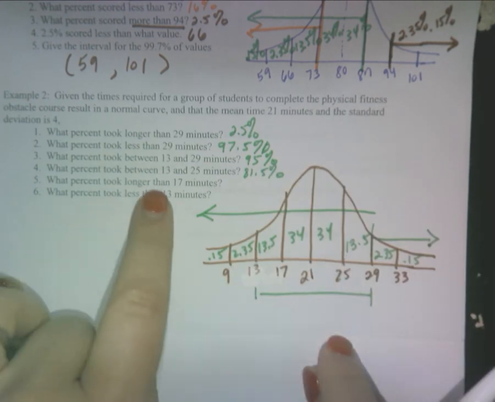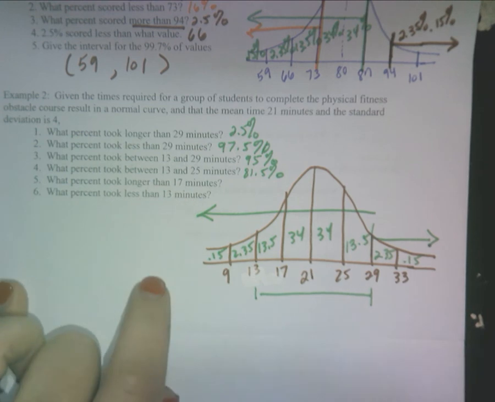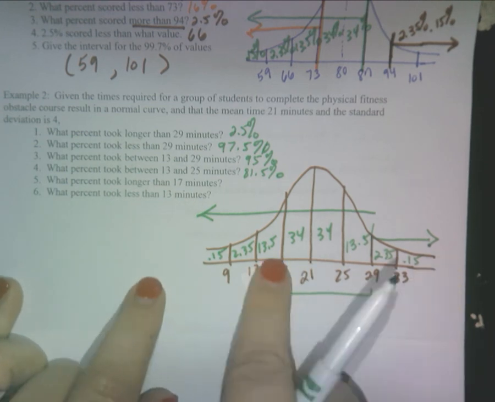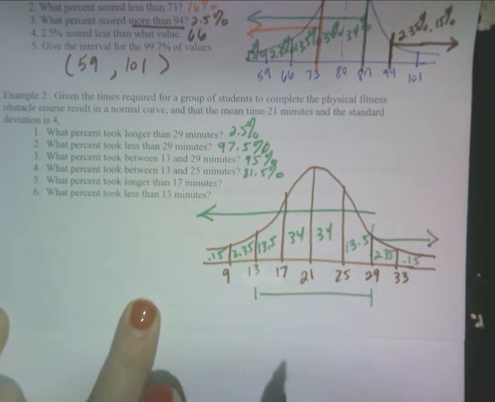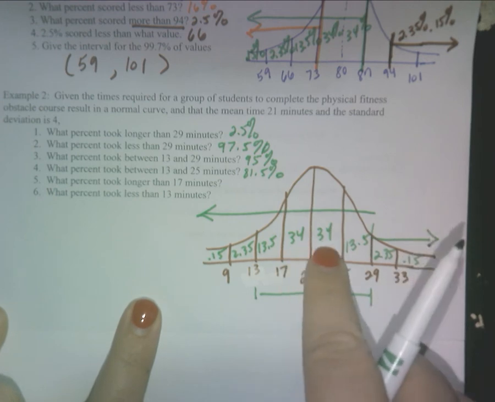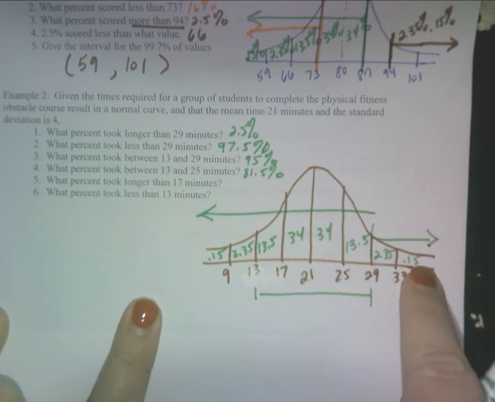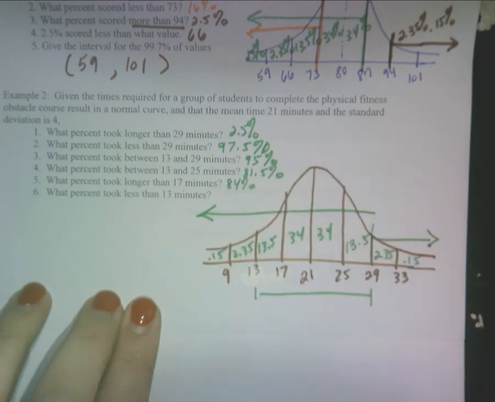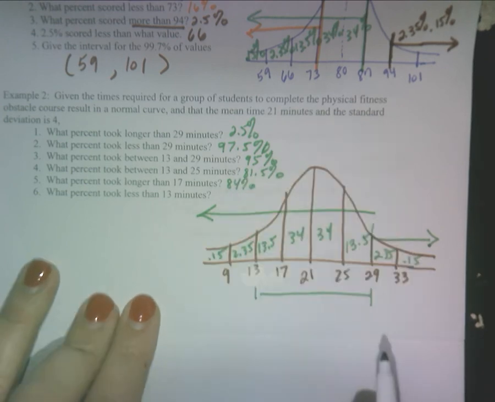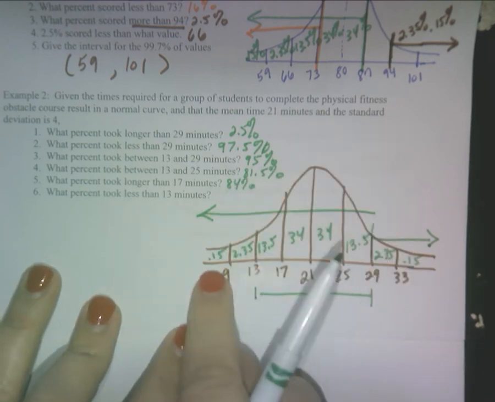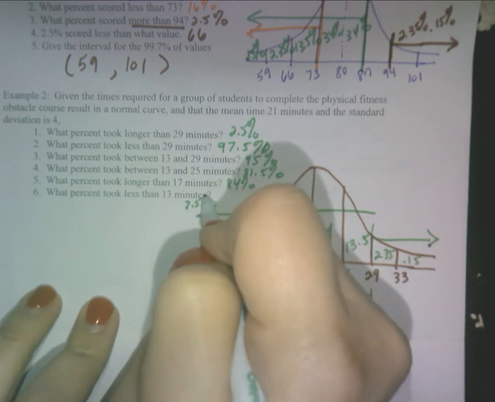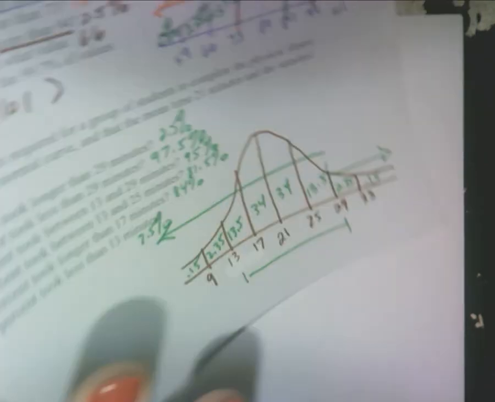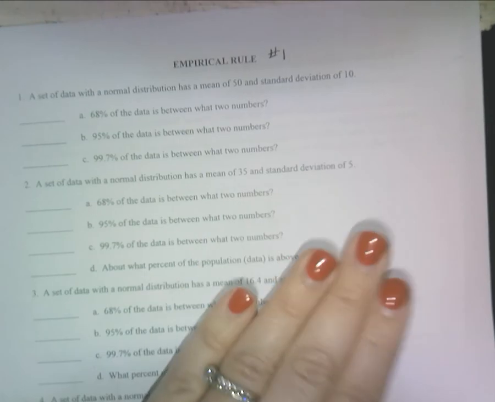What percent took longer than 17? These are important words. Would longer go to the right or to the left? To the right. So you add 34, 34, 13.5, 2.35, 0.15, and you should get 84. Last but not least, what percent took less than 13? 2.5. This is what you'll be doing tonight. You do exactly the same thing for each one of these. Get a little chart and you should be fine.